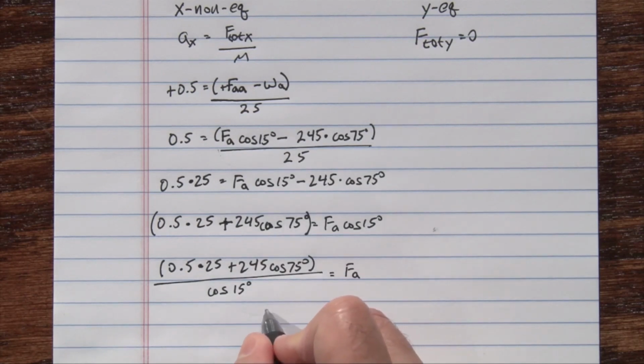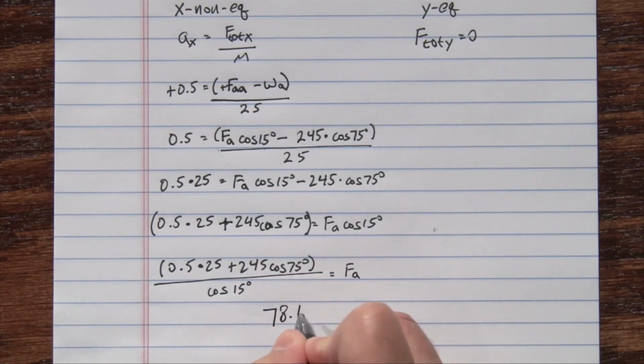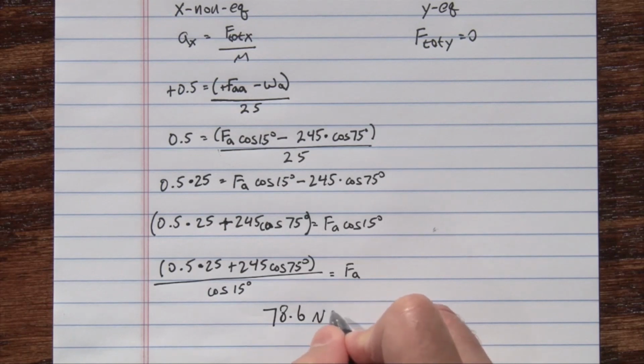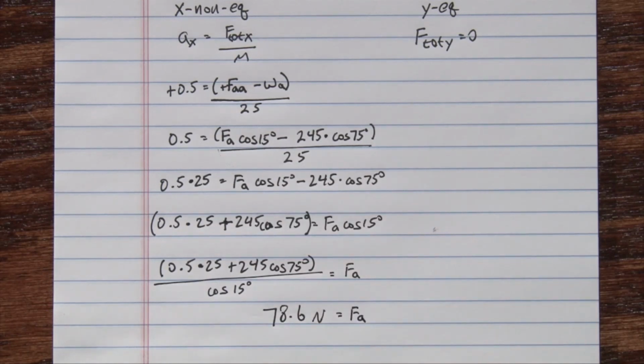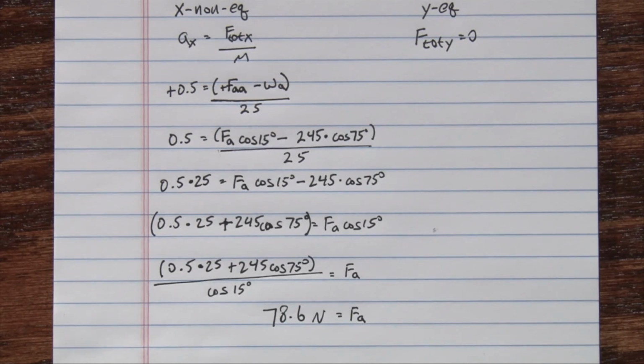So 78.6 newtons is equal to force applied. And this answers the question that we were asked. So that is the answer. What horizontal force is necessary to give the box an acceleration of 0.5 meters per second squared up the incline? The answer is a horizontal force of 78.6 newtons.